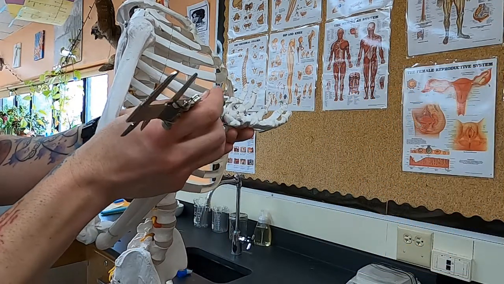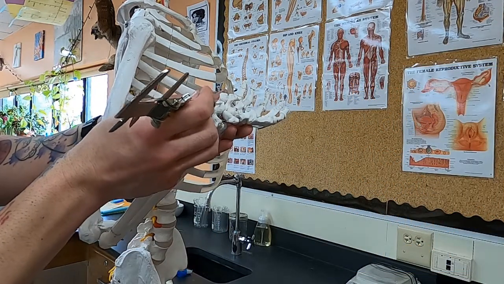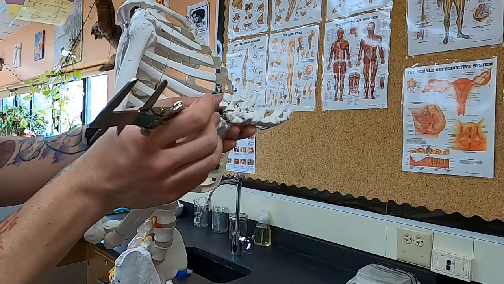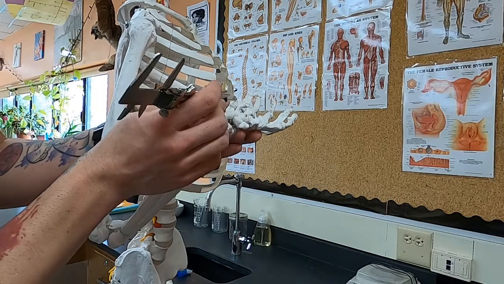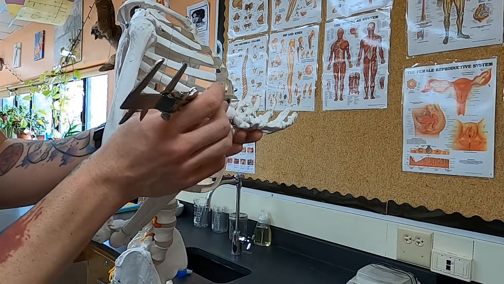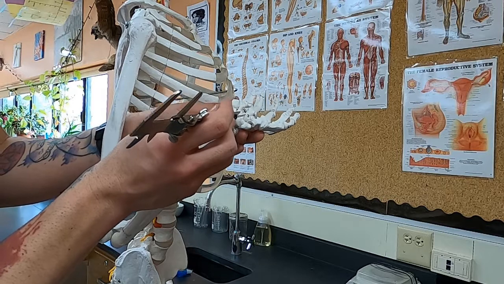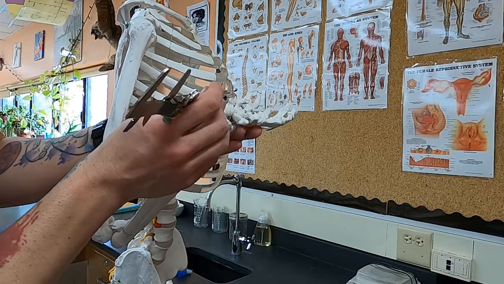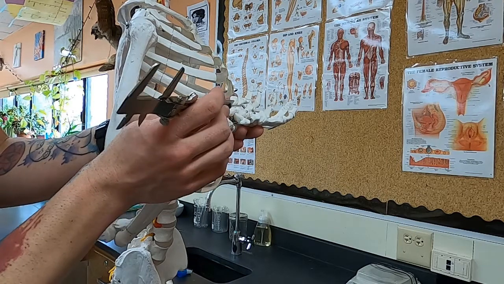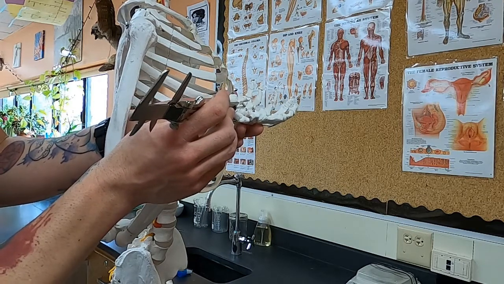Notice that the carpals here make a curved shape. There are nerves and tendons that run through here, and there are ligaments that connect here to here. When those nerves and tendons become inflamed, that's called carpal tunnel syndrome. So this is a tunnel that nerves and tendons run through called the carpal tunnel.